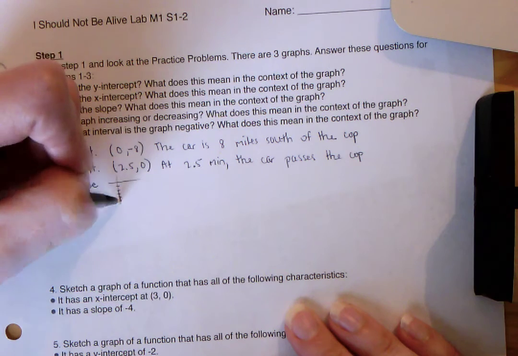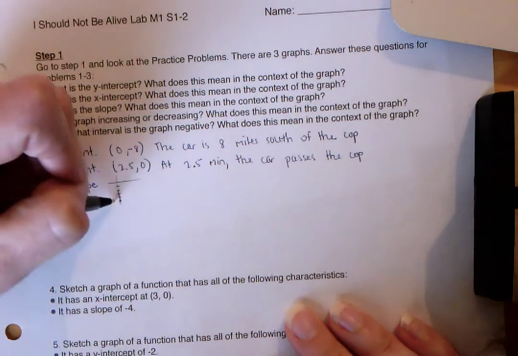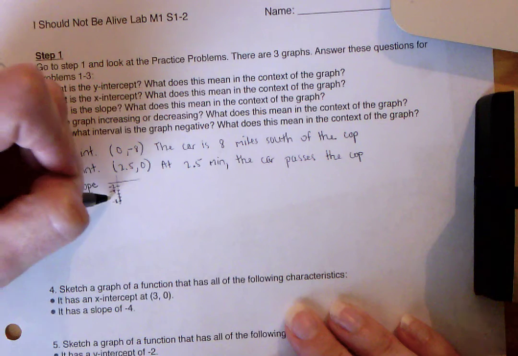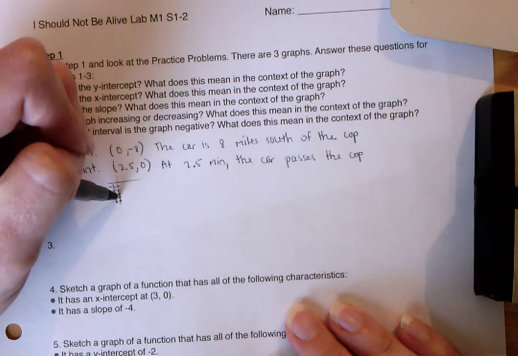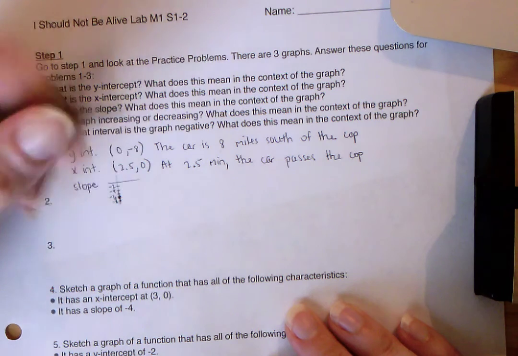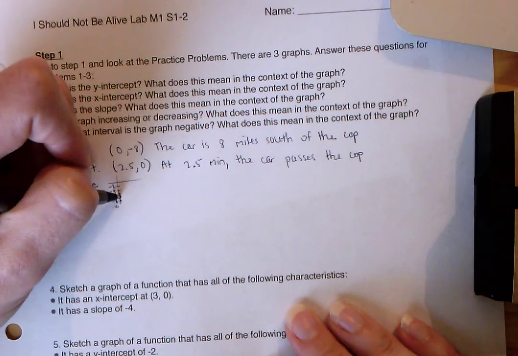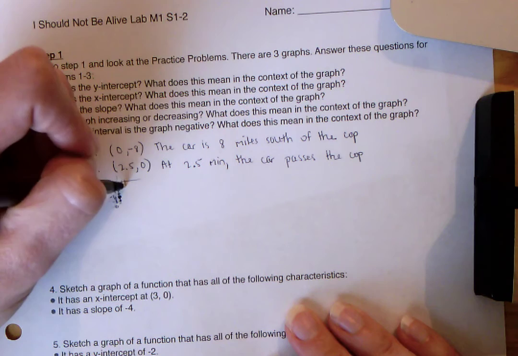This is -8, and they're counting by 2s here, so this is -2, -4, -6, -8, and this is -10, I guess. And it goes up 1, 2, 3, and over 1, 2, before it hits another cross section on that graph.